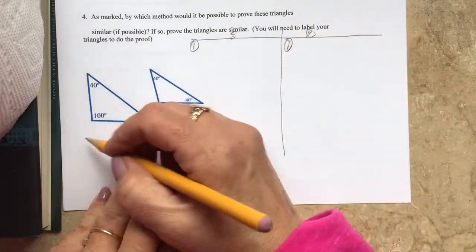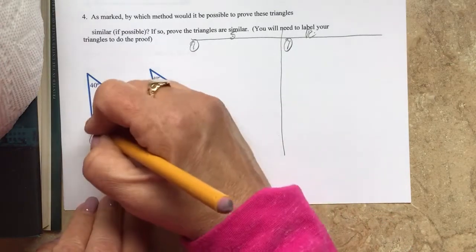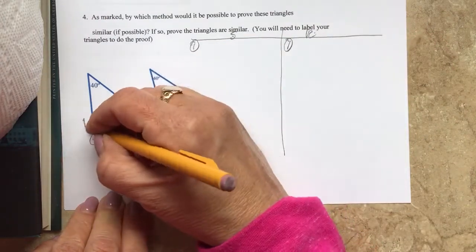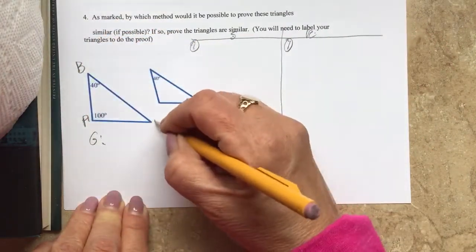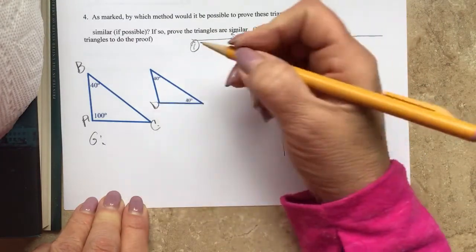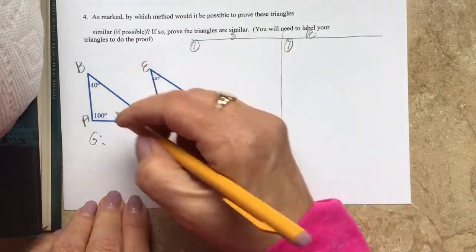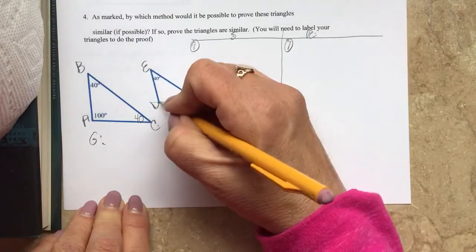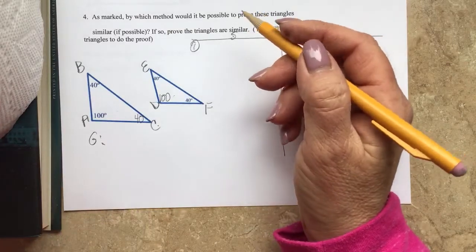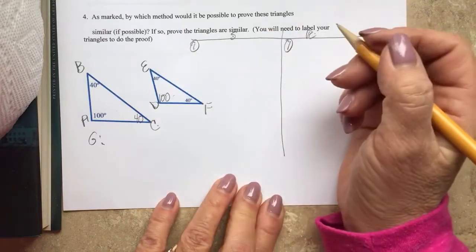Number 1, you know what, I'm going to write this underneath so that I can, we have to label them. So I'm going to call this A, B, C. Now I already know that this one is going to be D, E, F. Since the triangles are isosceles and the base angles are congruent, I'm going to know that these are lined up correctly. All right, but I have to show why this is 40 and why this is 100.